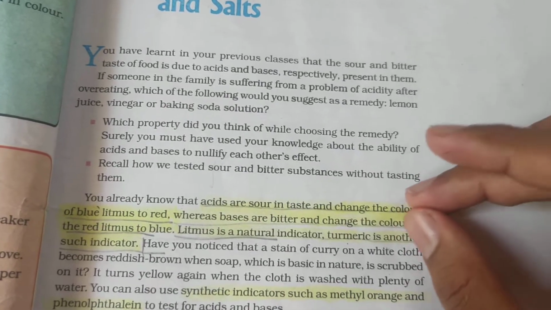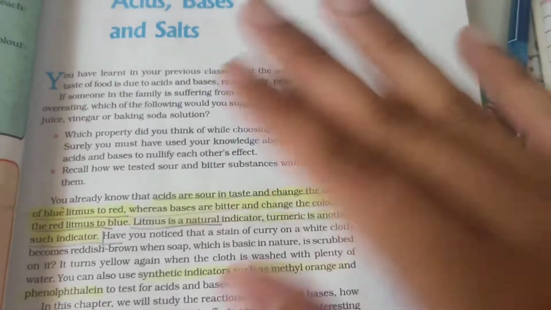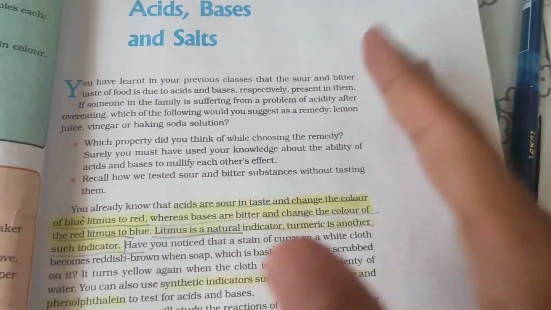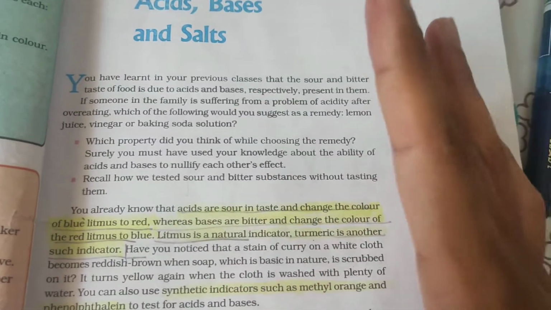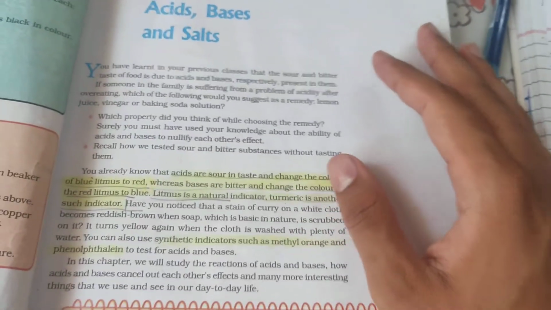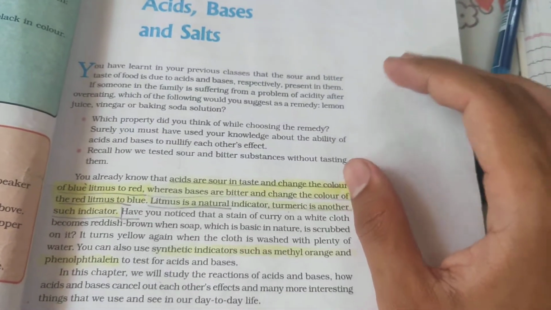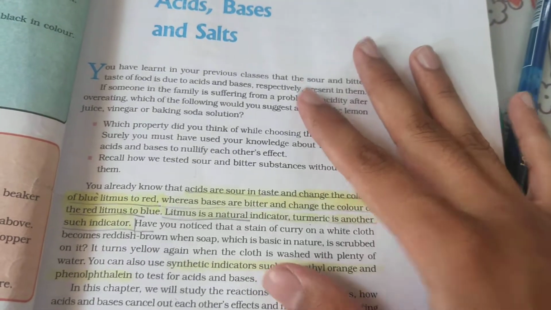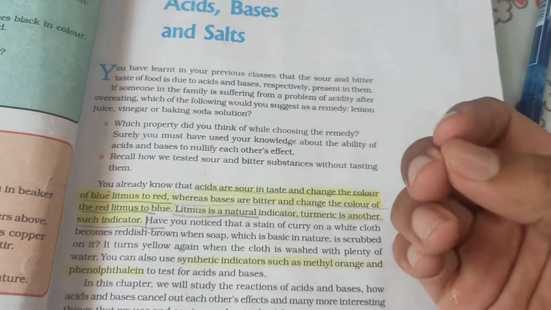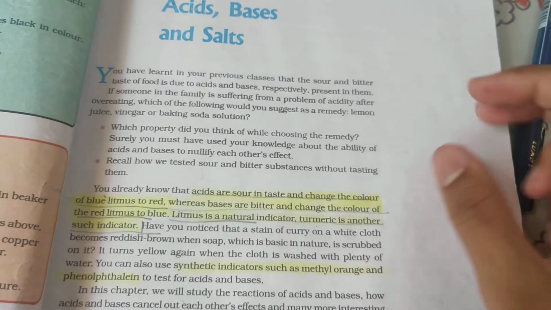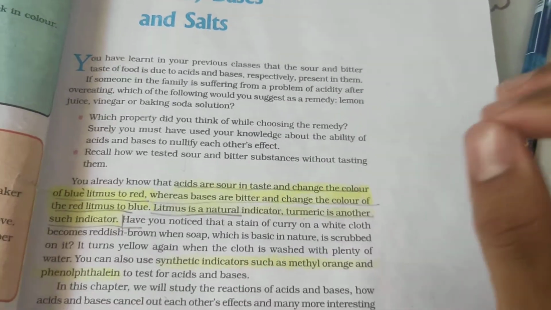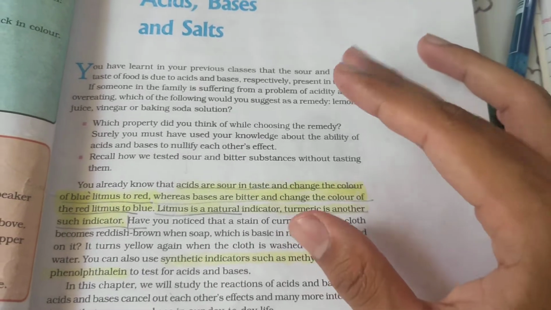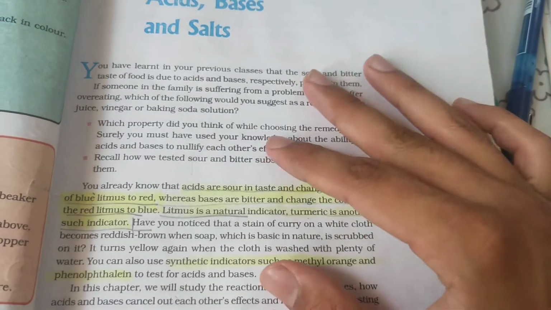So acid turns the color of blue litmus, blue means cool, water, sky, everything is cool, going on fine. Red means alert, danger. Okay, so whenever you have to distinguish between an acid and a base, just remember acid turns the color of blue, that is cool litmus, to red litmus. It indicates a sign of alert or danger, right? And base turns the red litmus paper to blue litmus paper.